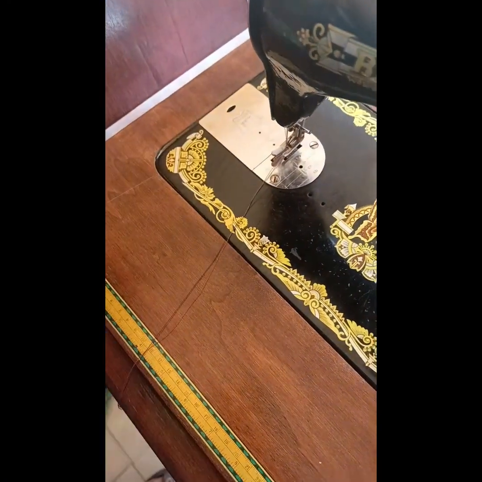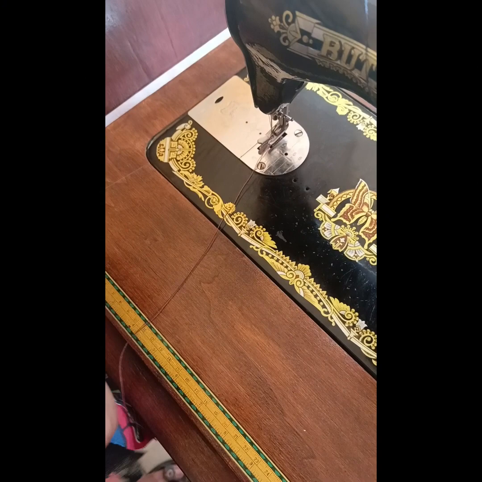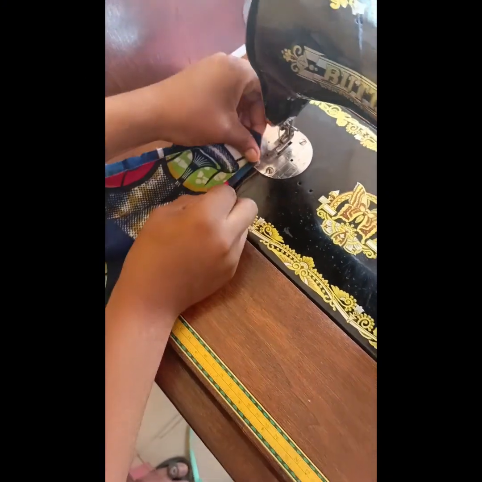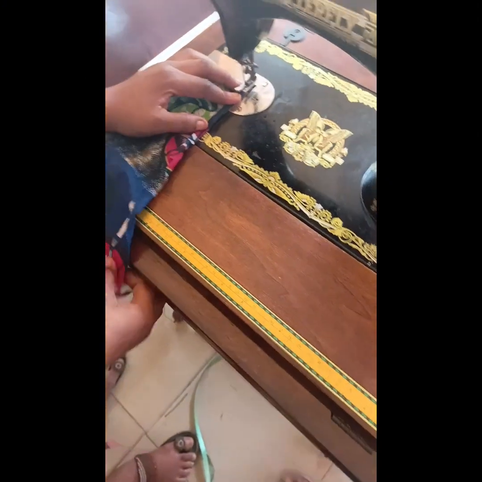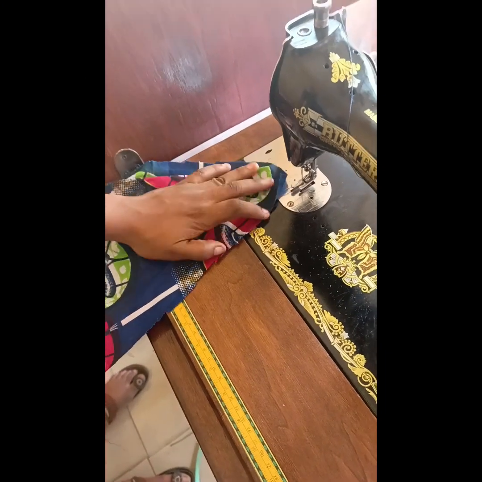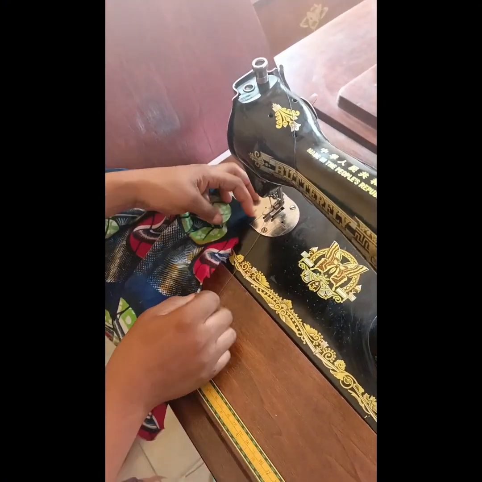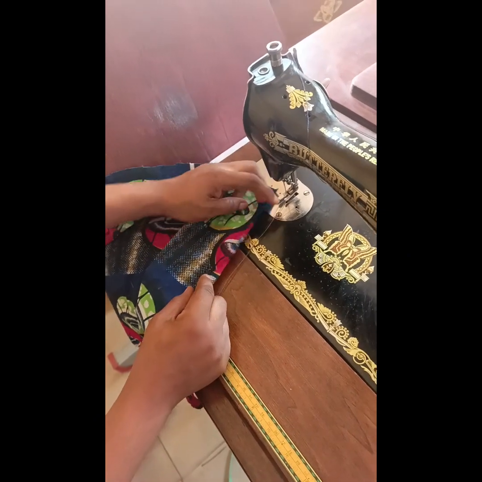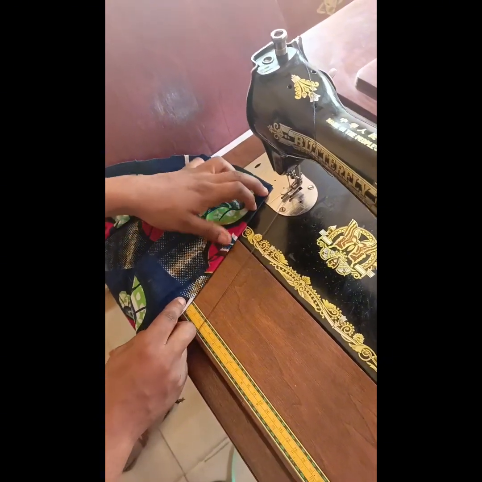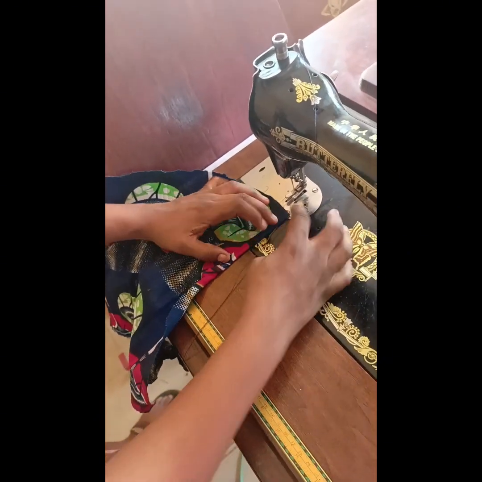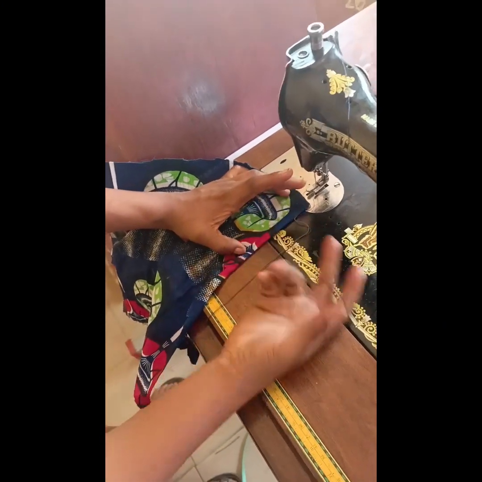So you place your fabric on it. So your fabric has to be folded. Imagine this one, just like you see the Ankara is looking rough because of the way it was cut. Definitely you don't just say, I beg you, let me just fold it like that. You know this is not looking neat at all.